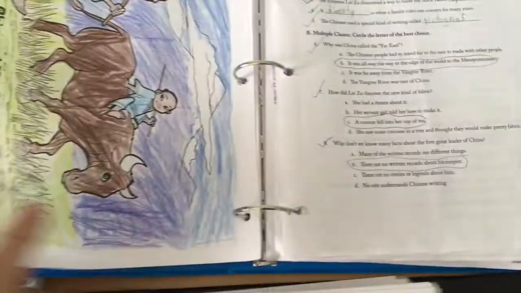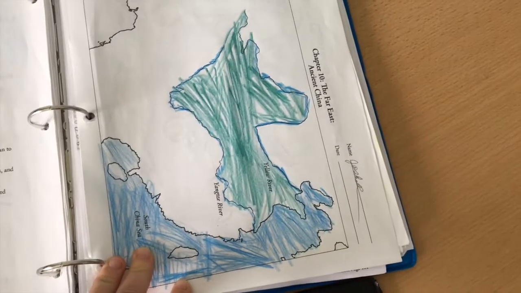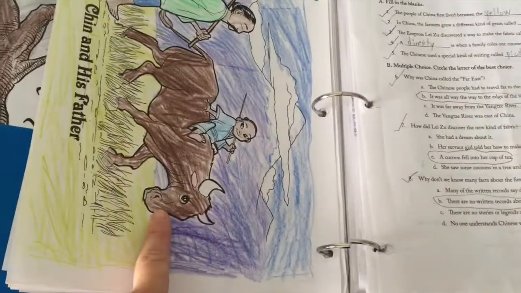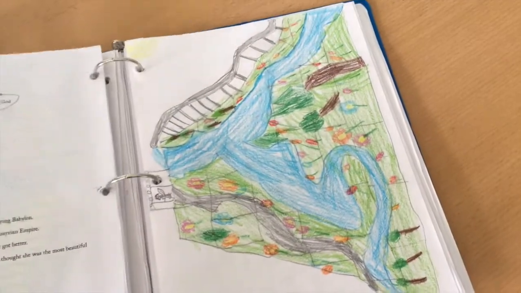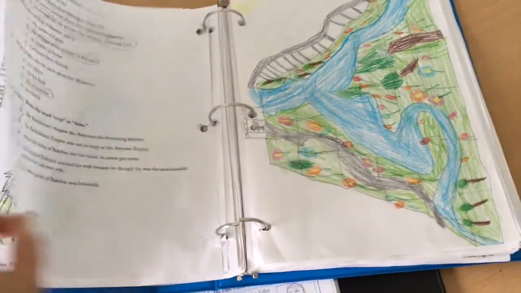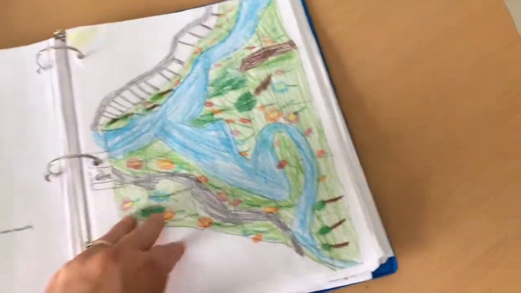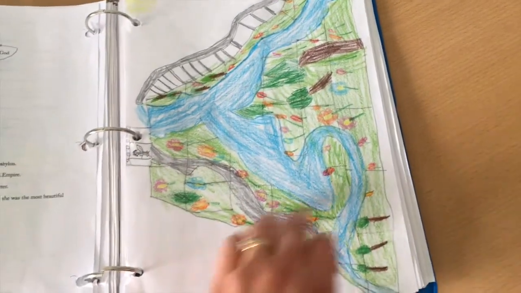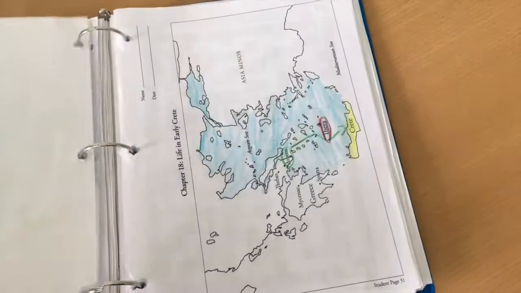So this one is chapter 10, the Far East. There was the map, and very simple exercises in the beginning on what they needed to do for the map work, and the coloring page while I read, and then there were the questions and the test here. So you can see this is Joshua's. This is my 9-year-old, he's in grade 4. You can see some pictures there. One of the activities we did was drawing what the gardens look like, and that's his drawing.